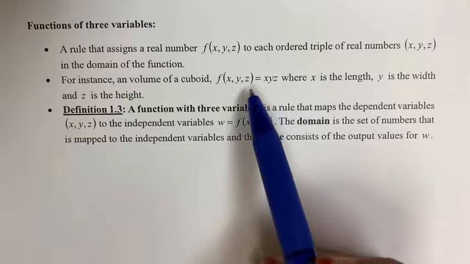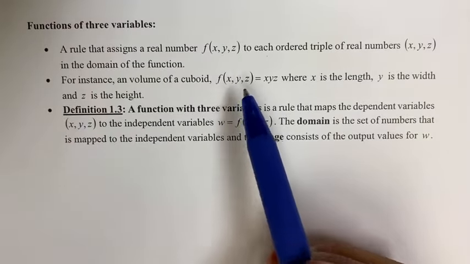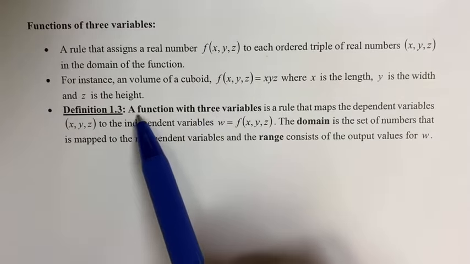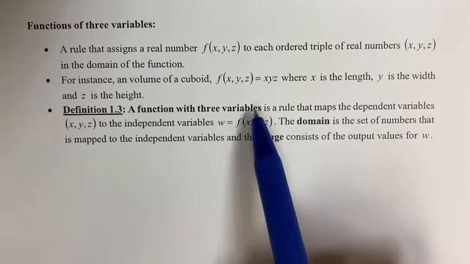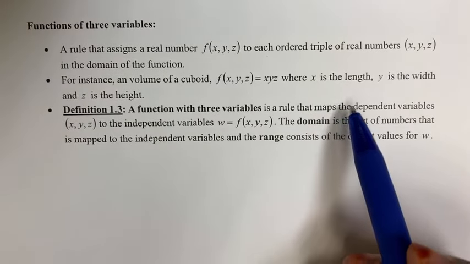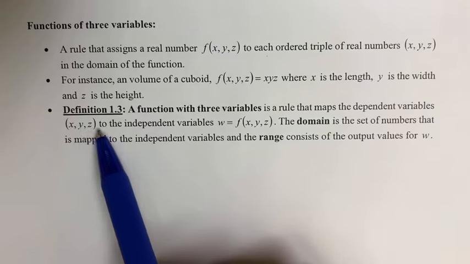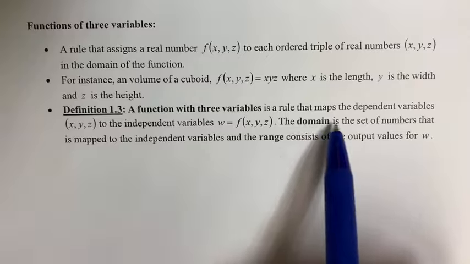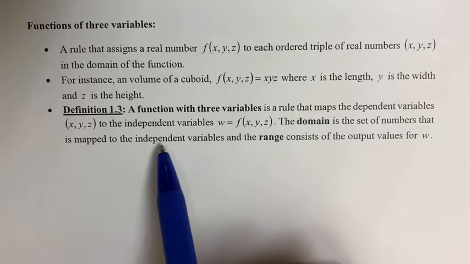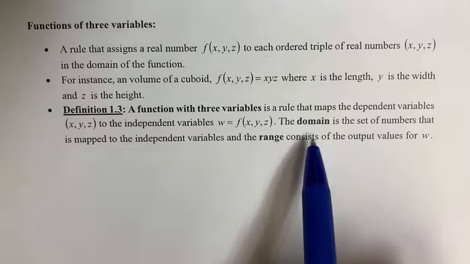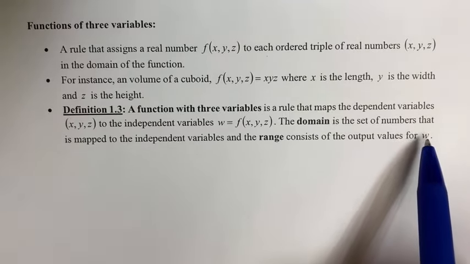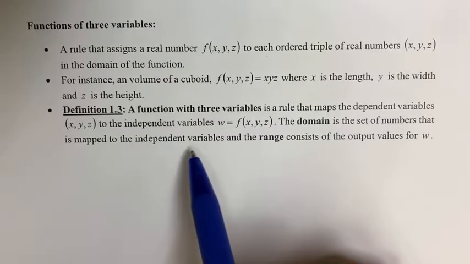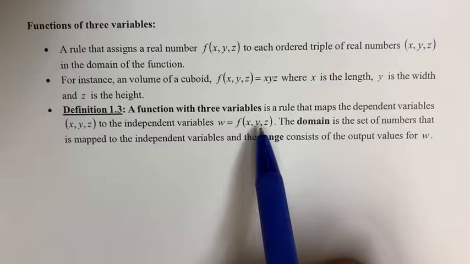So this is an example of a three variable function. For definition 1.3, we have the definition of a function with three variables, where it is a rule that maps the independent variables x, y, z to the dependent variable w. The domain is the set of numbers that is mapped, and the range consists of the output values for w. So basically, it's just the same as definition 1.2, but with an extra variable z.